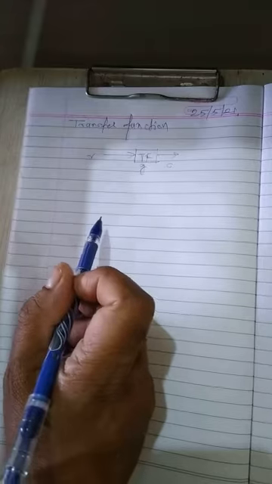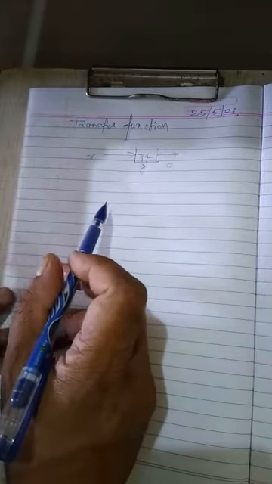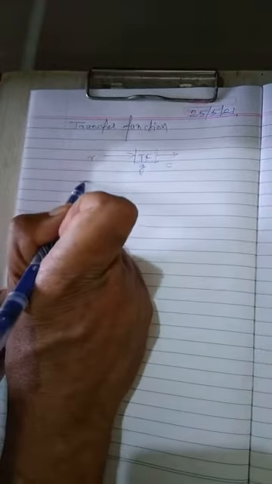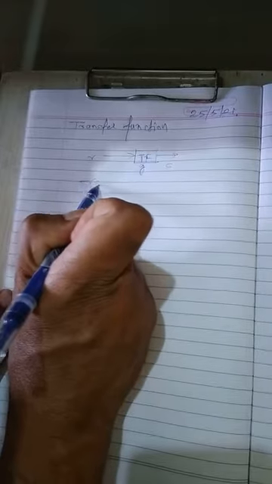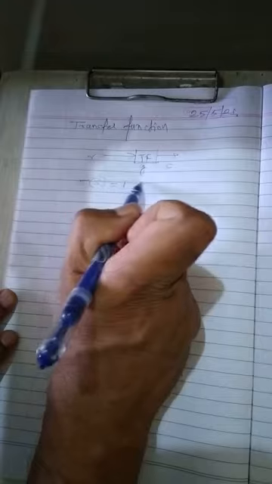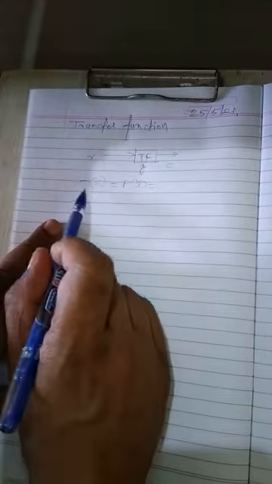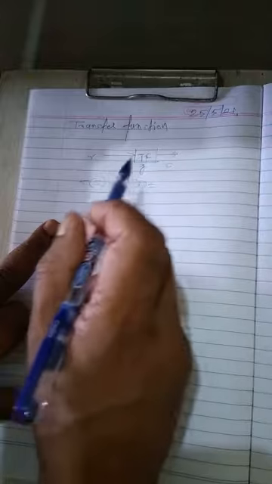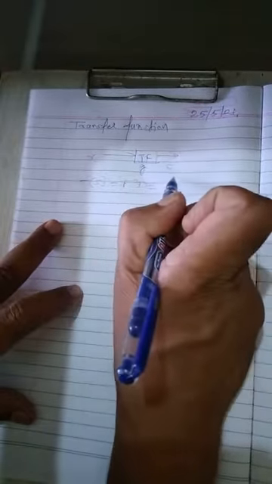The transfer function is denoted by T(s) or F(s), depending on the book. What is the notation? The notation is T(s), F(s), X(s), etc. But what is the definition?